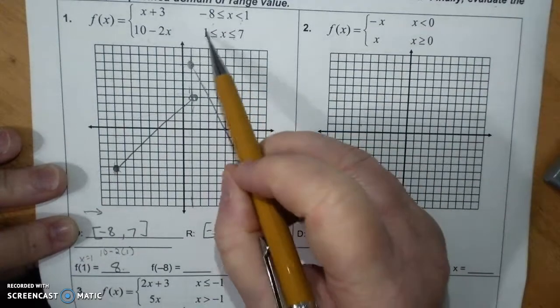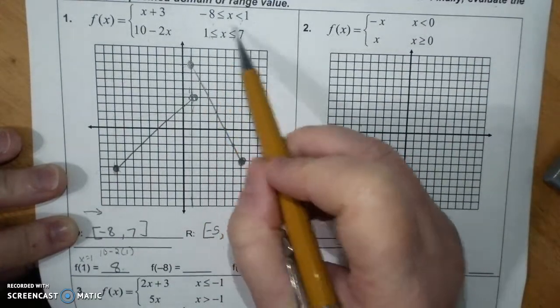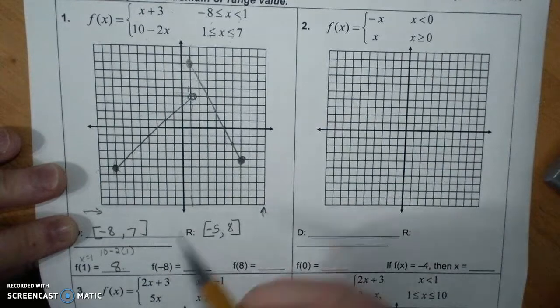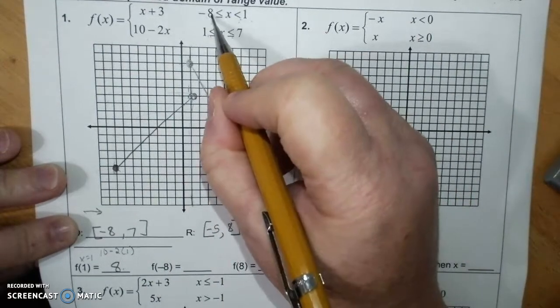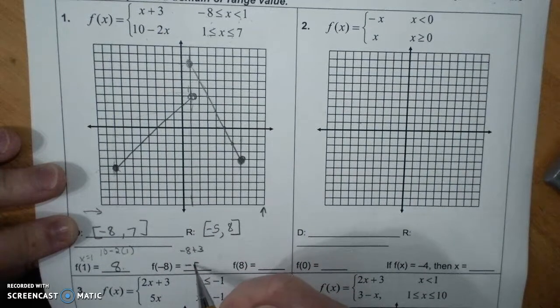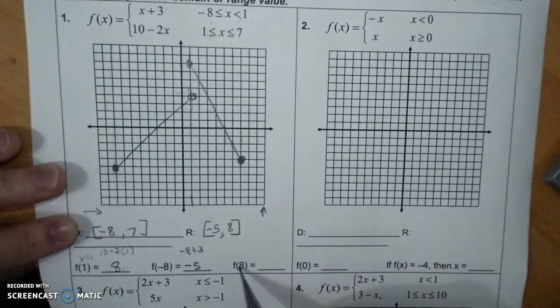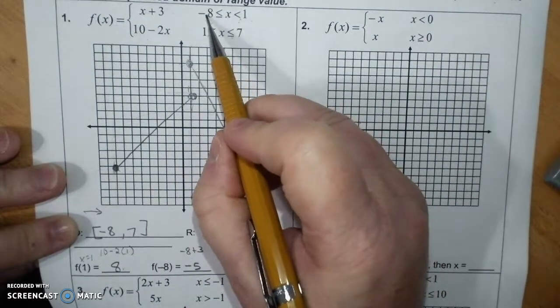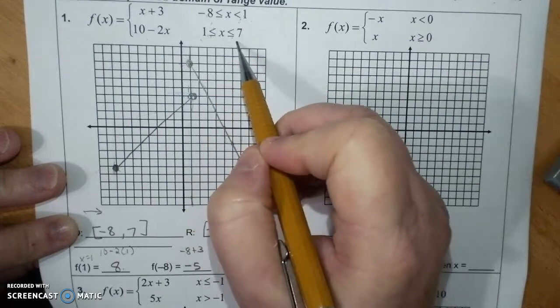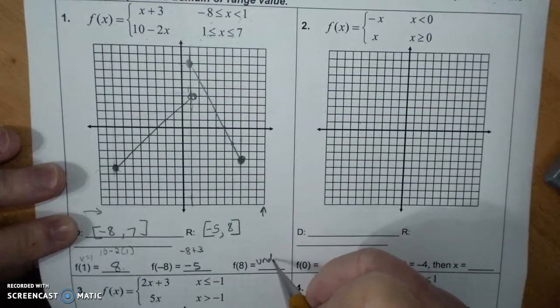I'm going to find out which bound it is, and evaluate it there. So f of -8: -8 is in this one, so I have -8 plus 3, which is -5. Then I go 8. Well, 8 does not fall between -8 and 1, and 8 does not fall between 1 and 7. So I can't even do that. And when I can't do it, it's undefined.